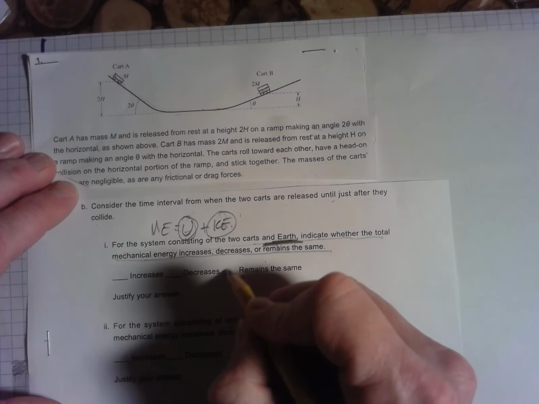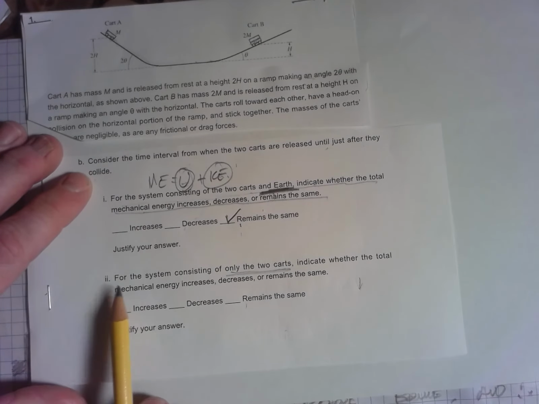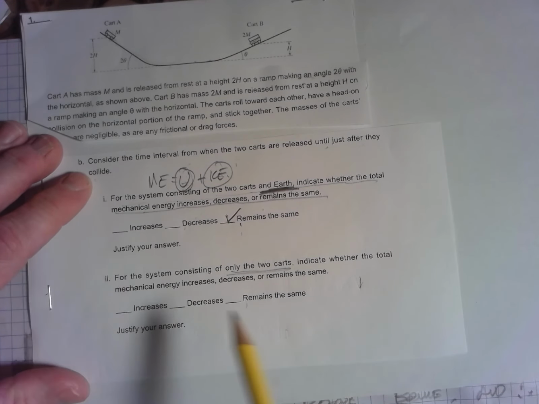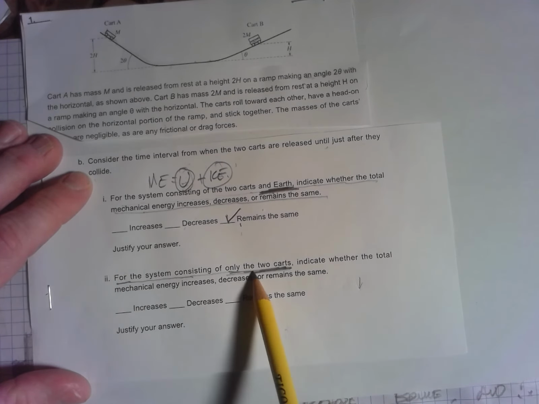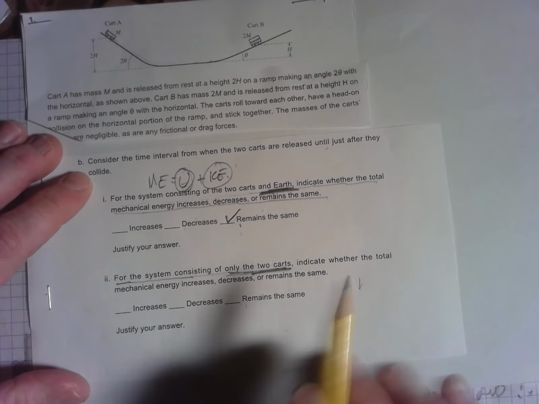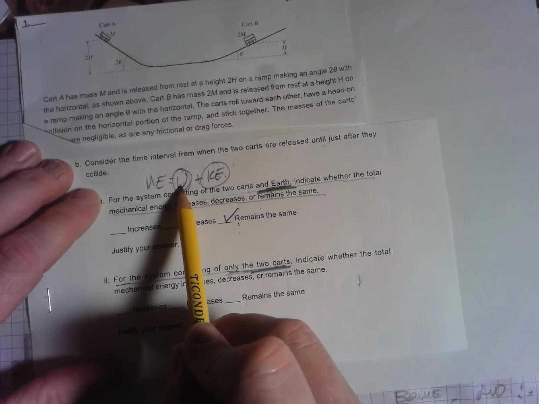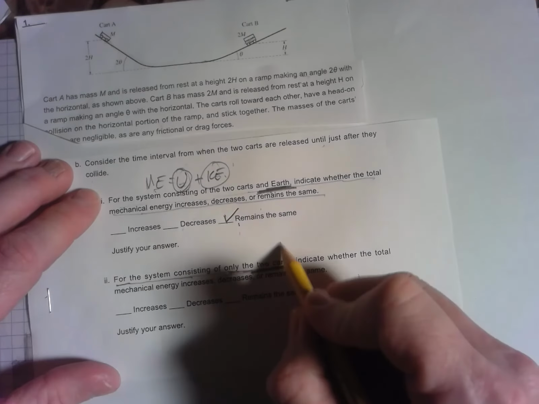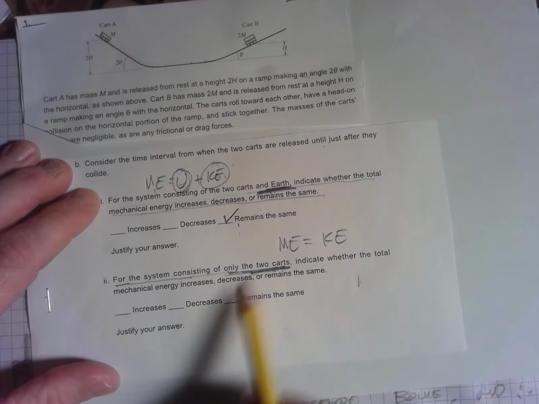So remains the same. And I remember the first time I saw this question, I have seen this one before, and to me it was a very annoying question. But once you realize what they mean, it's not hard. Then they say, for the system consisting of only the two carts. What they mean is, now, forget the Earth even exists. The Earth is an external force. It is not part of the deal. So you don't get to count potential energy as mechanical energy. The only thing in mechanical energy is kinetic energy, when you word it like this.